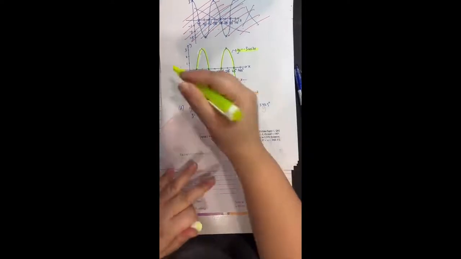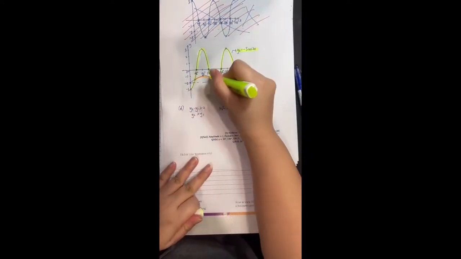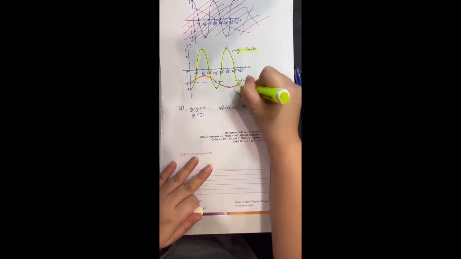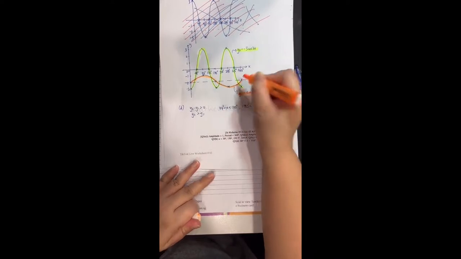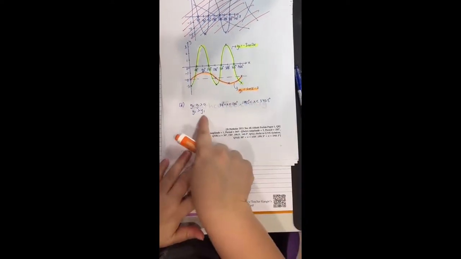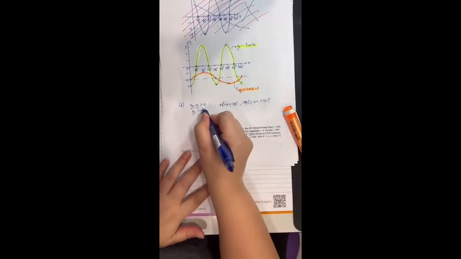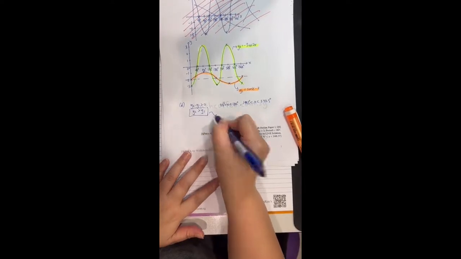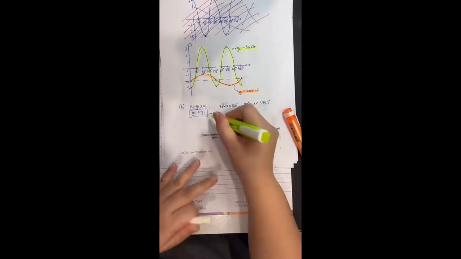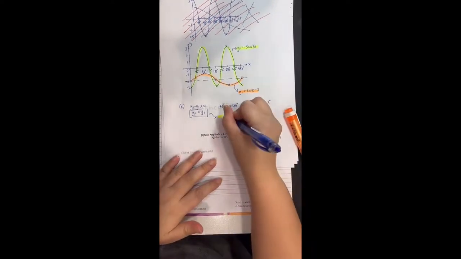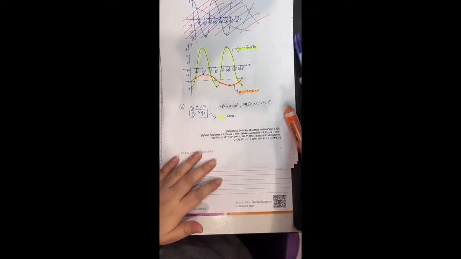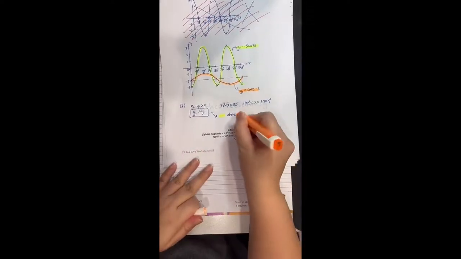Maybe I should continue this part so that you can see. I highlight the yellow color as the cosine, the orange is the sine graph. When we talk about this part, they want the yellow above the orange.